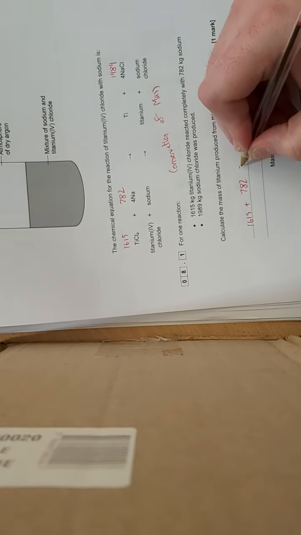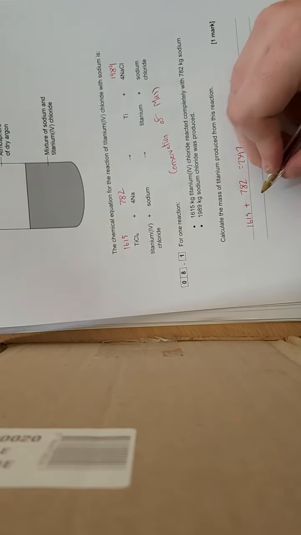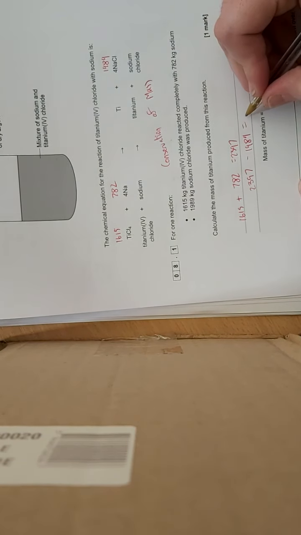That gives you 2397. And then all we need to do is take away the 1989 from 2397 to get the final answer, which is 408. Yes, 408. So 408 kilograms for that one. Definitely a question that a lot of people would just move on from. But if you can remember to spot conservation of mass questions like that, then you know it's easy marks to pick up. Easy, but extra marks to pick up.